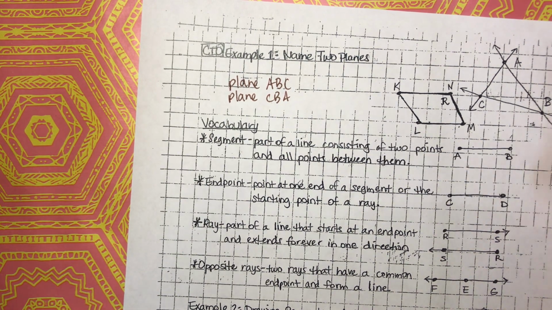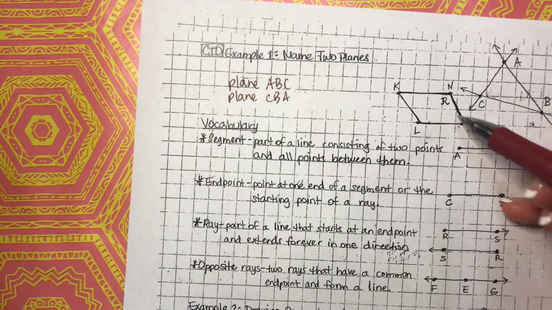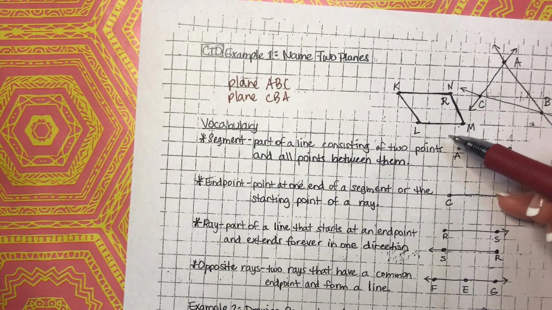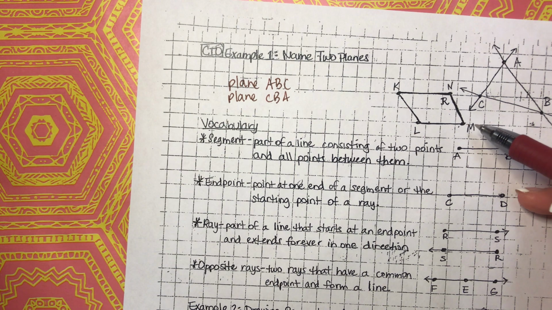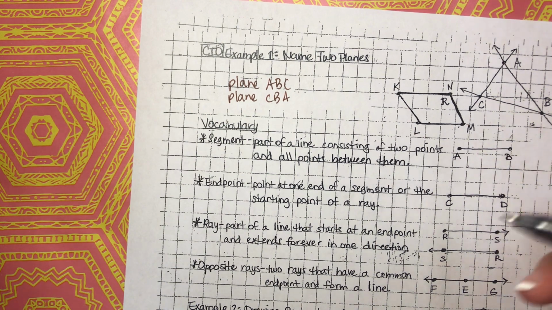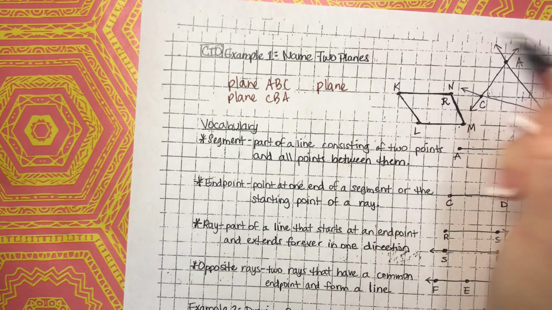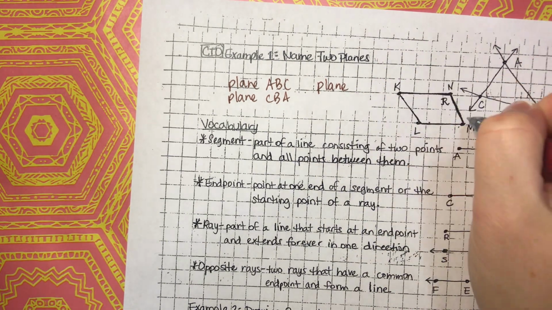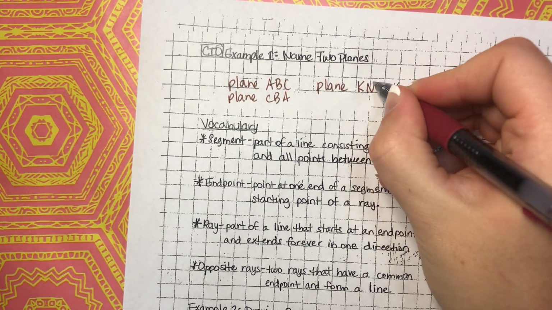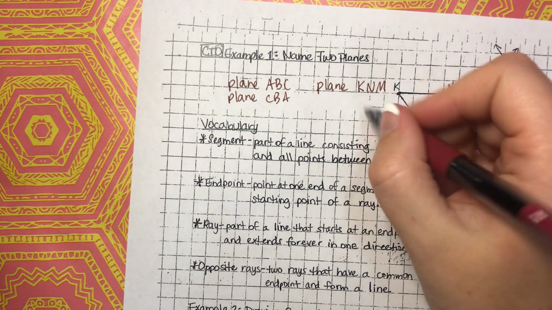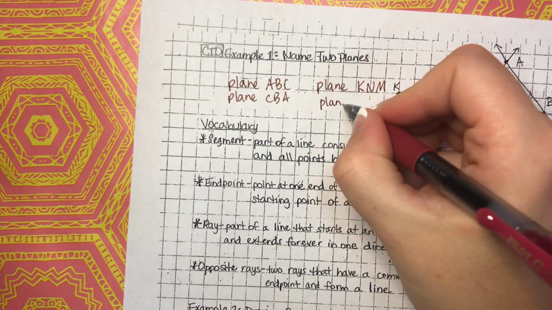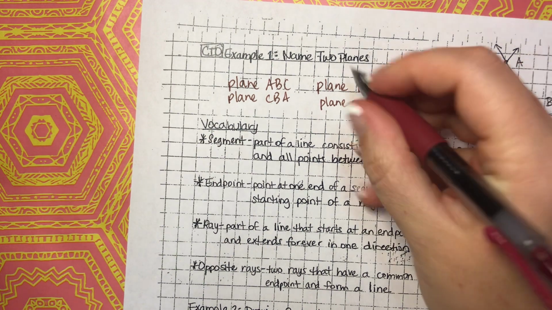What about this one? Remember here, there's 1, 2, 3, 4 points. But how many do we need? How many points do we need to write a plane? We only need 3. So we could write this as plane KNM. Or we could use a different 3, plane LMN.